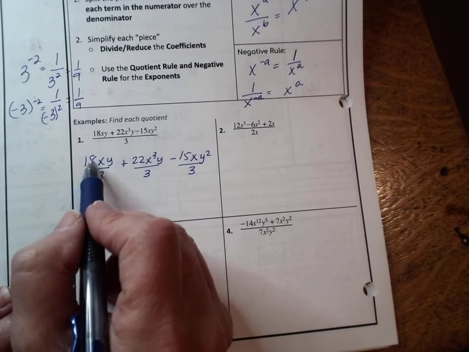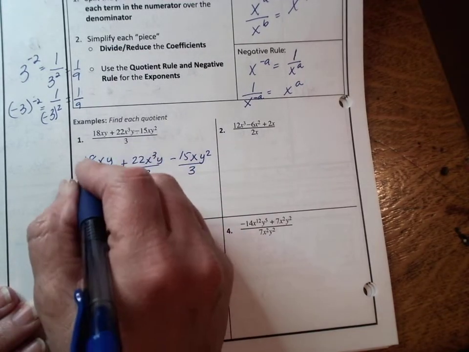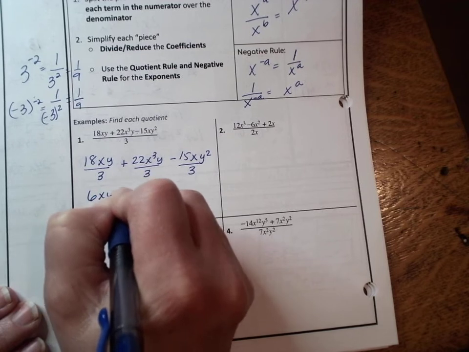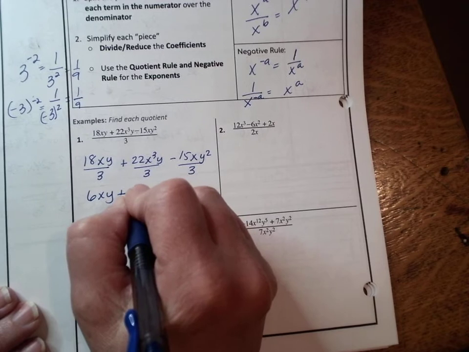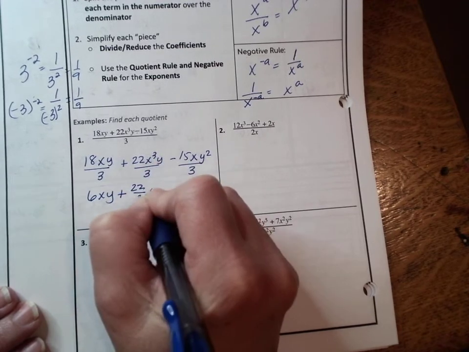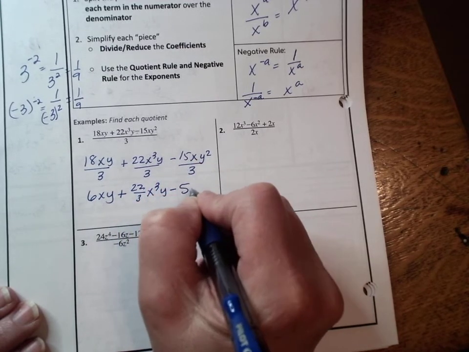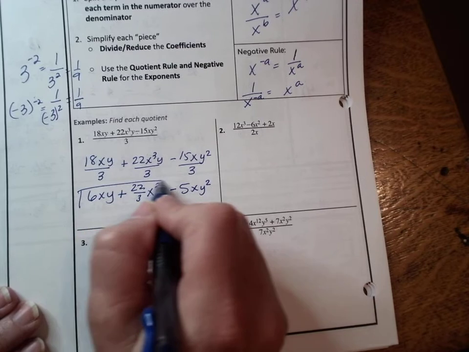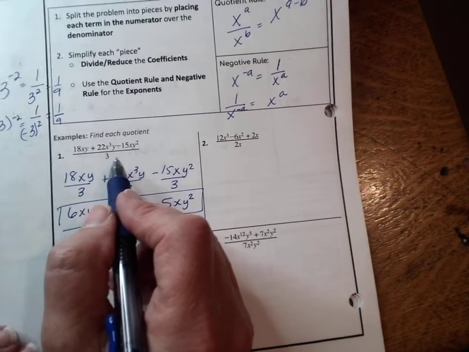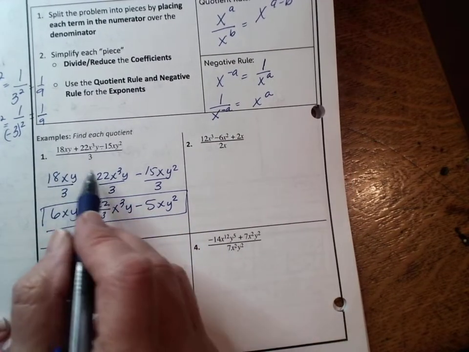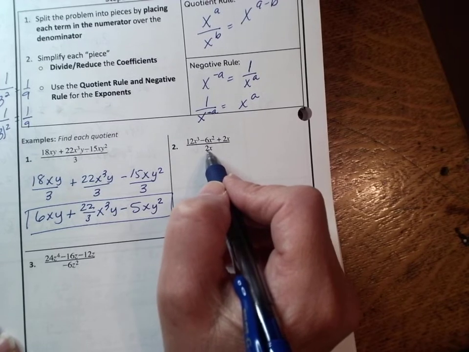Now you can simplify. Well, 18 divided by 3, you can do that. It doesn't affect the variables at all. So 18 divided by 3, you're going to get 6xy plus, now 22 thirds, I would just leave it 22 thirds. It's not pretty, but you can do it. It doesn't affect the exponents and the variables at all. And minus 15 divided by 3 is 5. So that would be your solution there. You can divide. Now this just has a number, a constant, so you're only looking at the number part. Now this one has a coefficient and a variable. Okay, so it has a number and a variable.